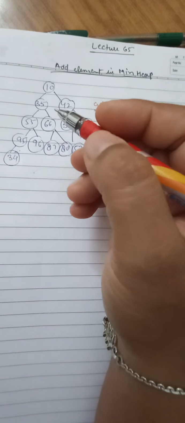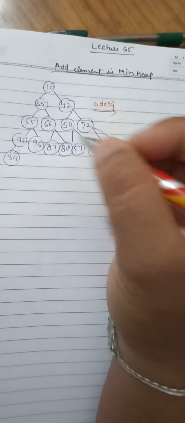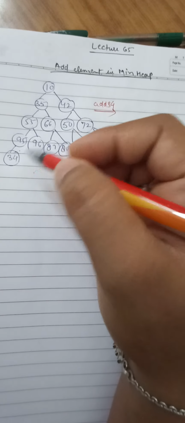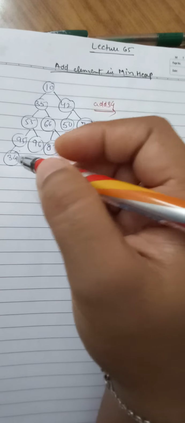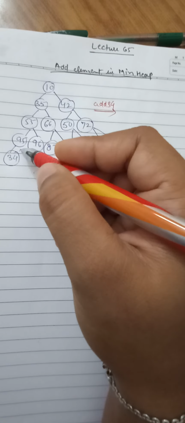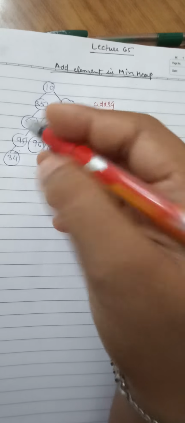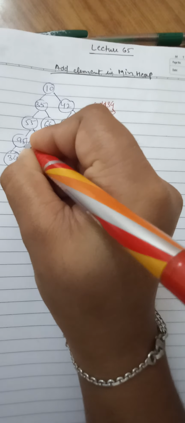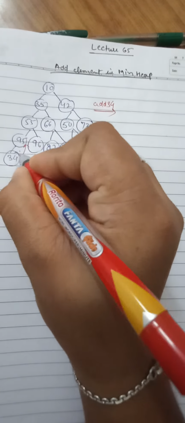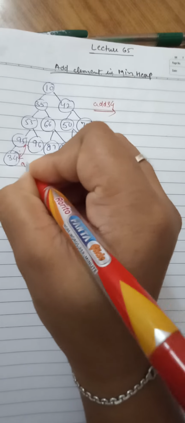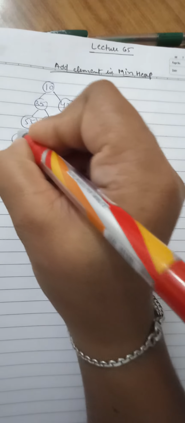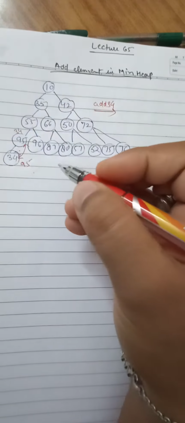Because this is a Min-Heap, the child must always be greater than the root. But here the child is less and the parent is greater, so it will go up. 95 will come here, 34 will go there.